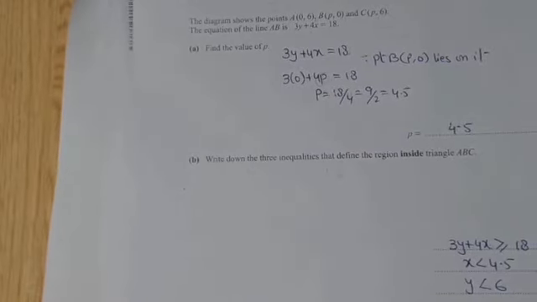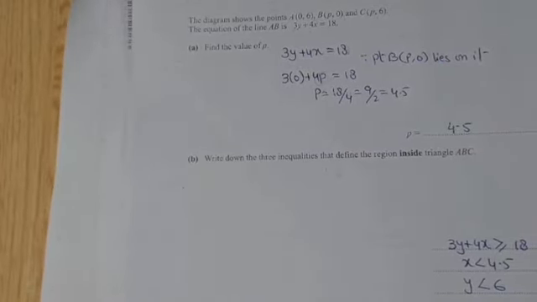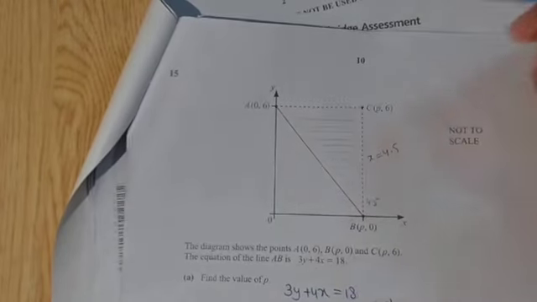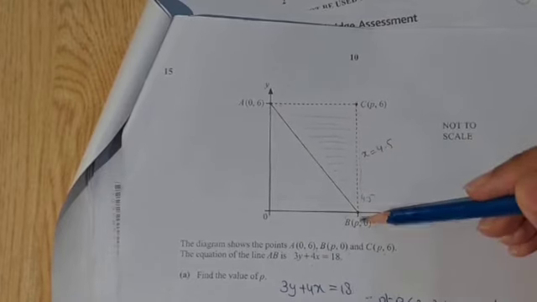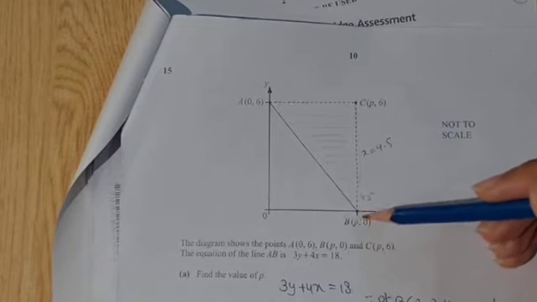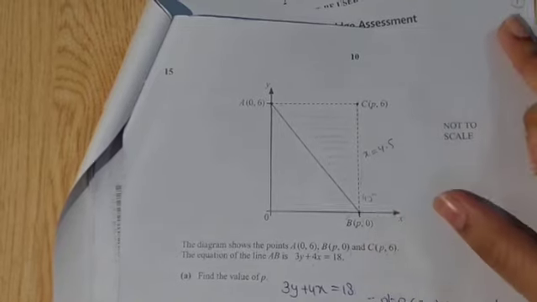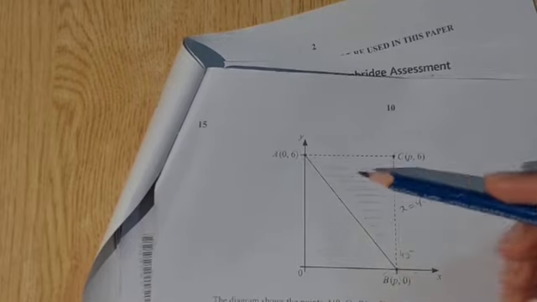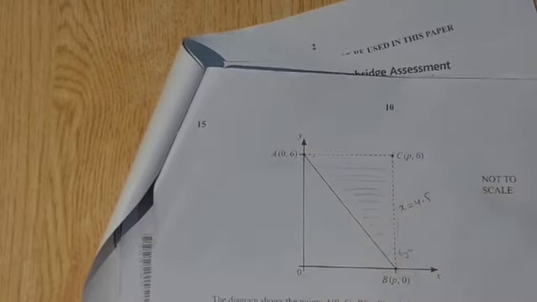Part B, write down the 3 inequalities that define the region inside triangle ABC. So that's this part. Now we know that this line has the equation x equals 4.5 because it's going through the x coordinate of 4.5. This line would be y equals 6 because it's passing through the coordinate of 6.